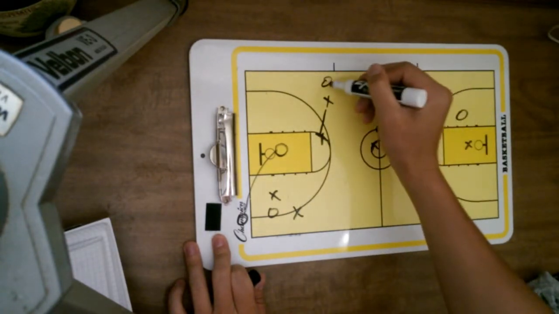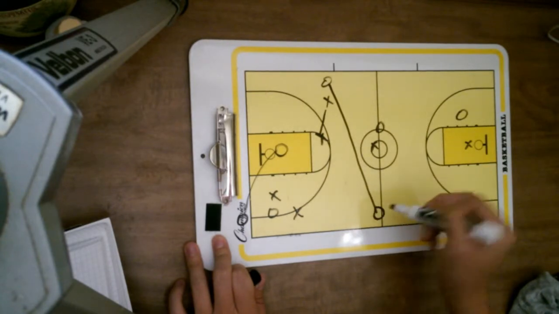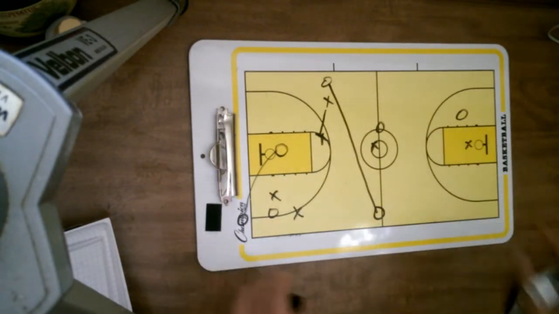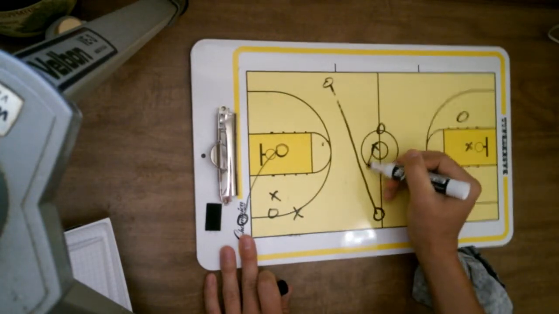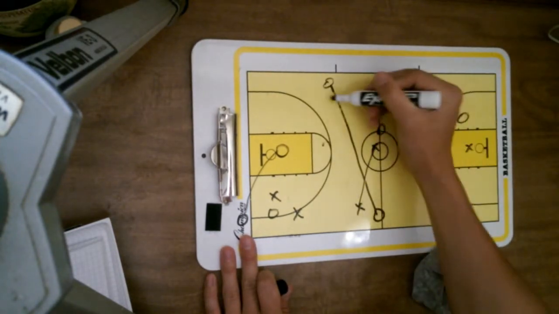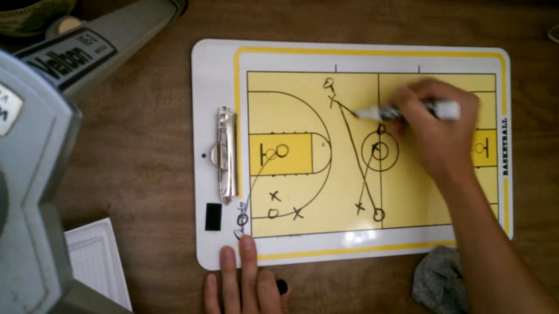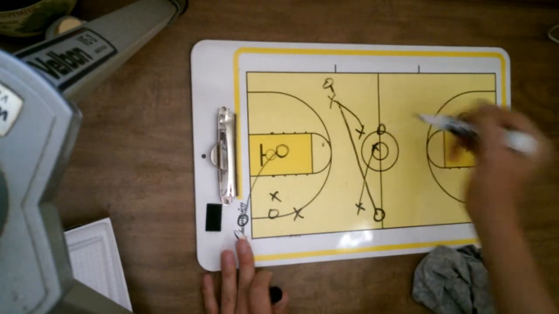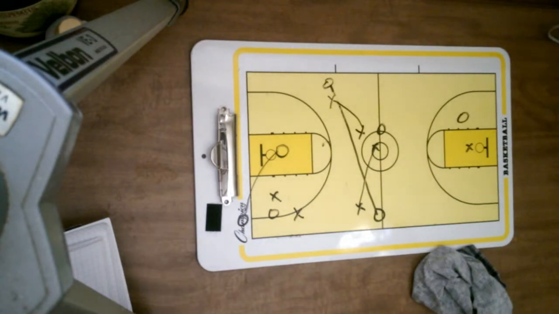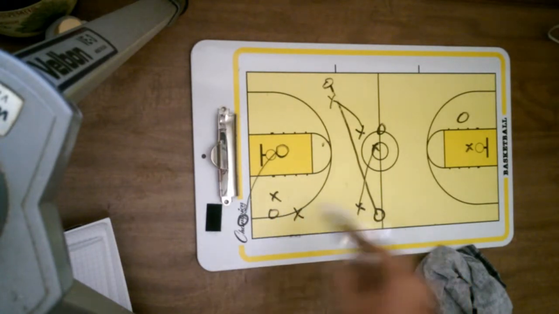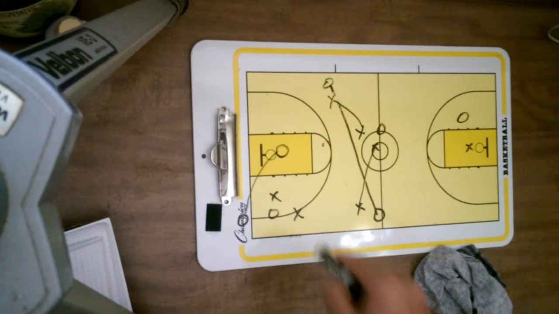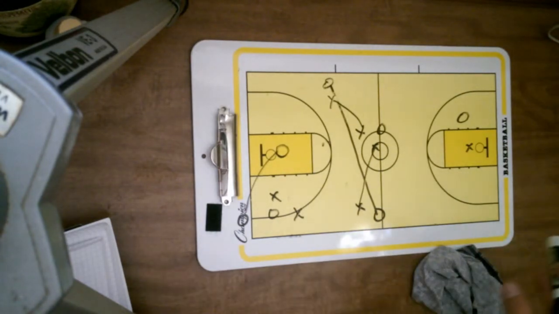If, however, this guy comes across and the inbounder comes in, he needs to step up in front of him, and the weak side defender needs to come back and guard the middleman. And this is really important because if we get the ball directly behind these two defenders right here, the press is essentially broken and we have to scramble to get back.